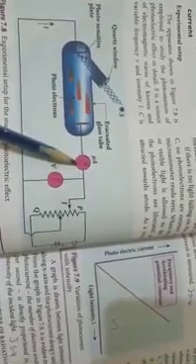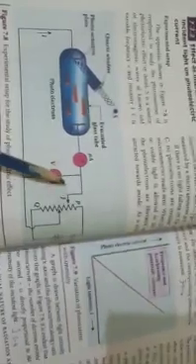Due to the flow of current, the microammeter shows a deflection and the voltmeter shows a positive side deflection. Here the voltmeter is designed so that the pointer marked at the center is 0. This side is positive, this side is negative.